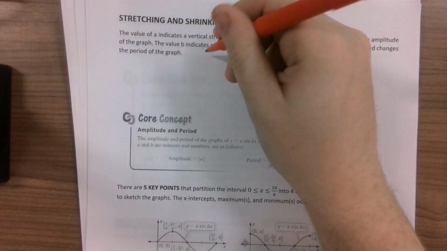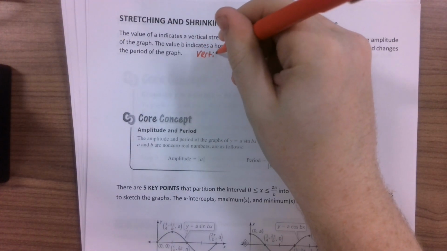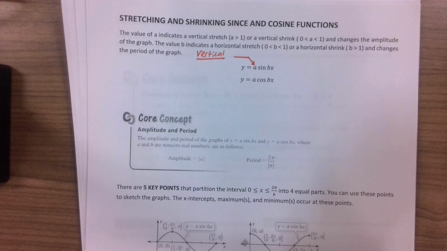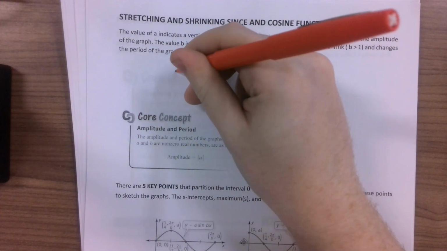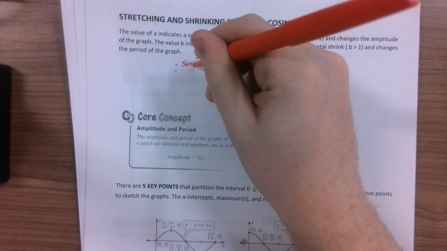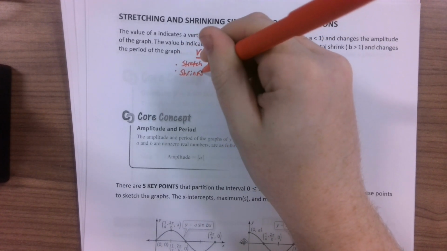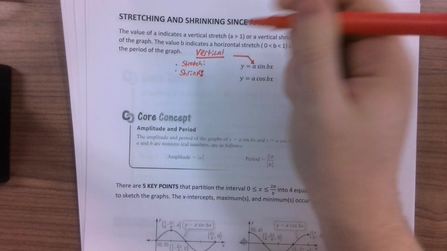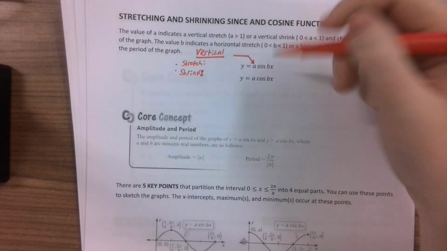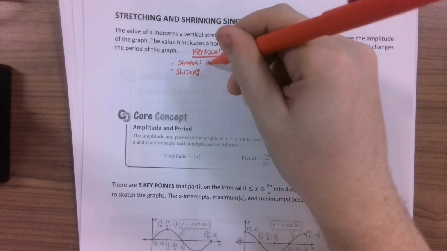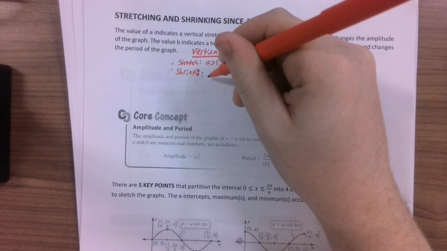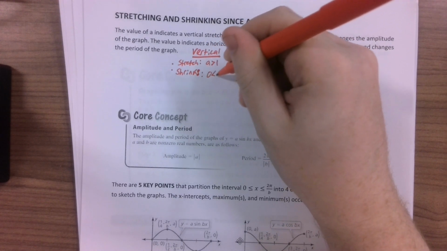Well, since we're multiplying the entire thing by a, it's vertical. But there are two types of vertical: stretches and shrinks. We learned that when a is bigger than 1, it's a vertical stretch. When a is less than 1, it's a vertical shrink.